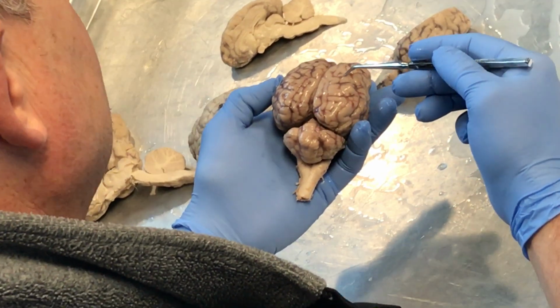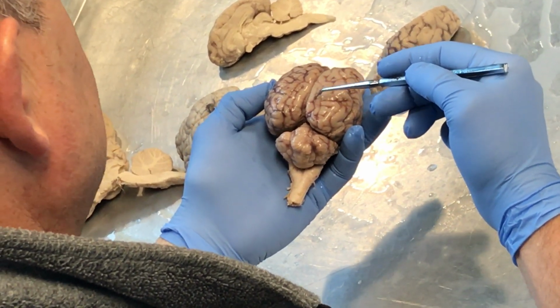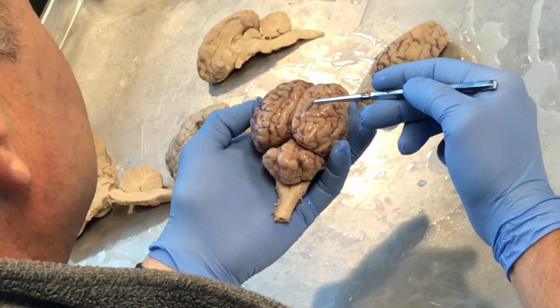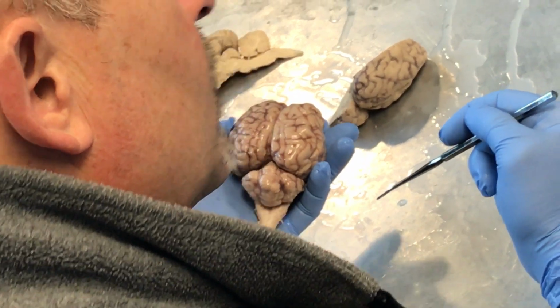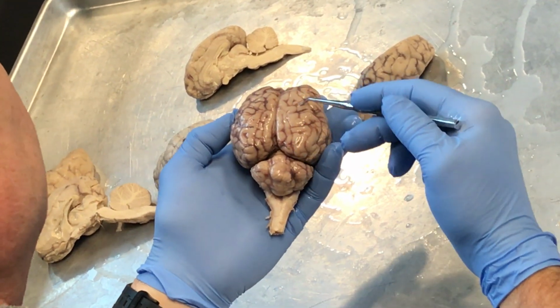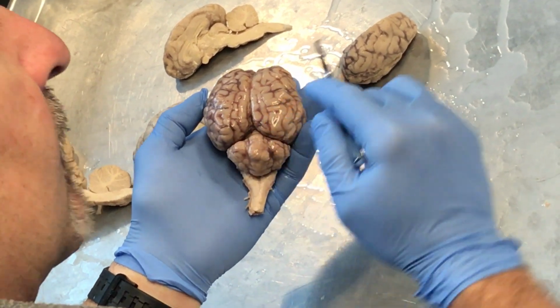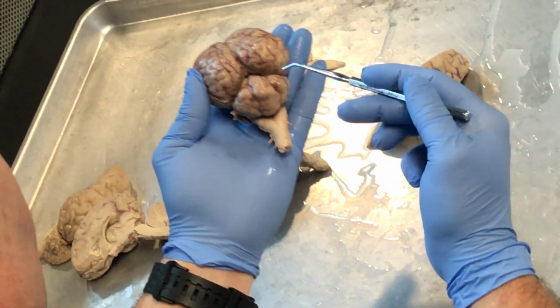Individually, all the hills are called gyri, and the depressions in between the gyri are called sulci. So the hills are gyri, the sulci are the valleys. Cerebral hemisphere would be one half and the other half. Cerebellum is back here.